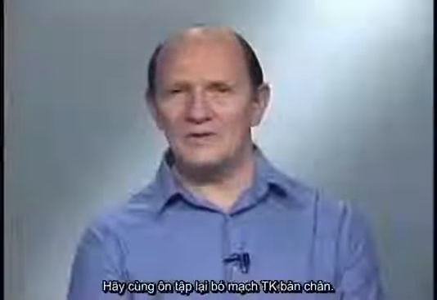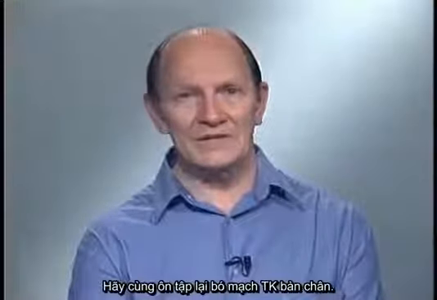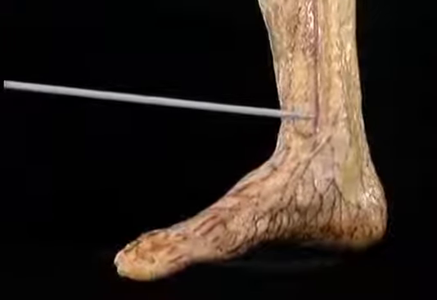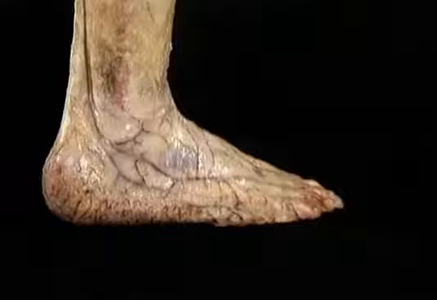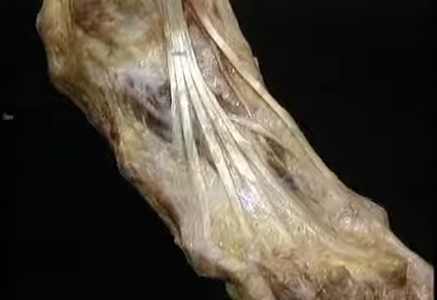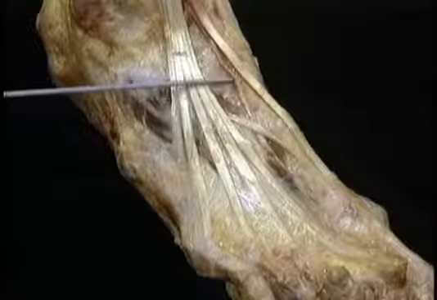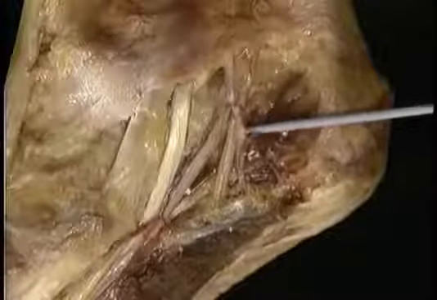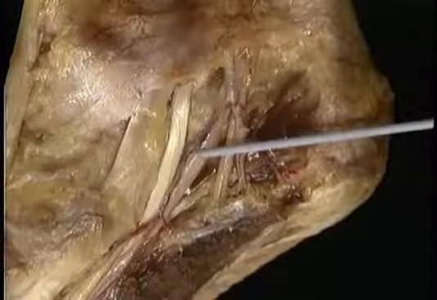Now let's review what we've seen of the blood vessels and nerves of the foot. Here's the start of the long saphenous vein and the short saphenous vein. Here's the dorsalis pedis artery, the lateral plantar artery, and the medial plantar artery.